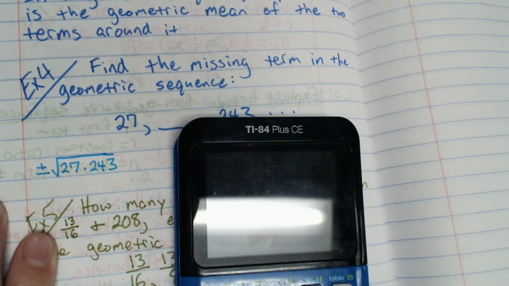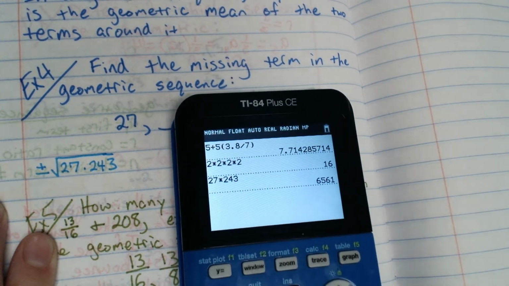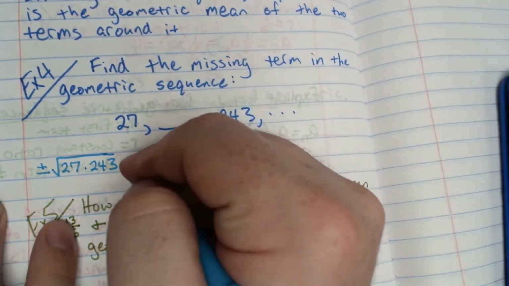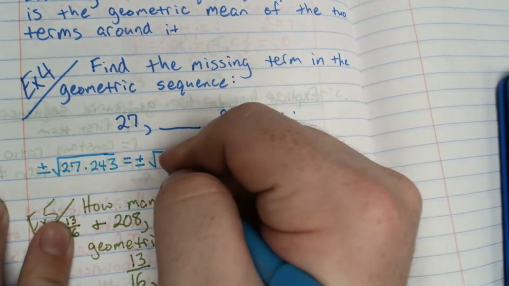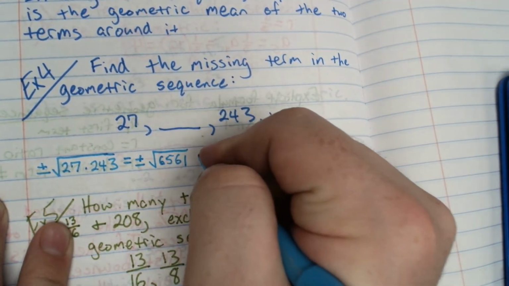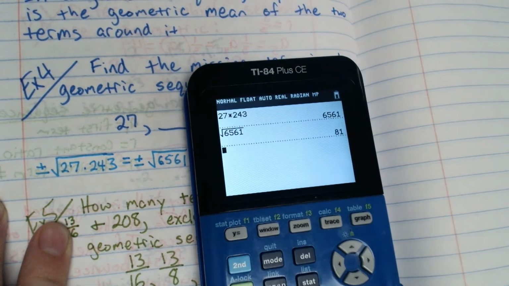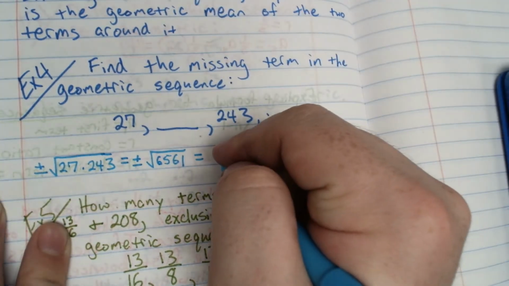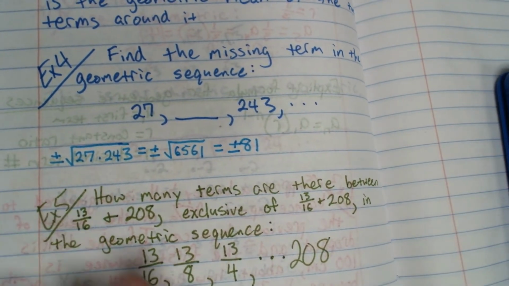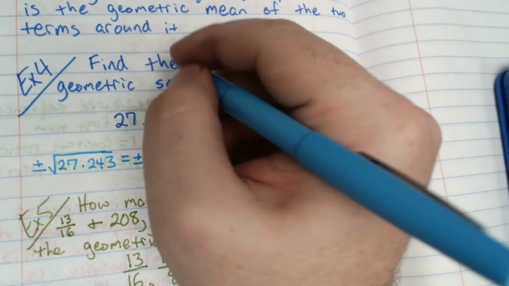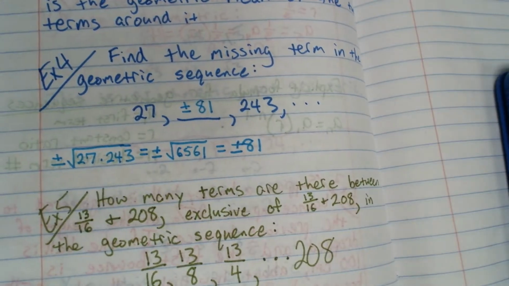If we want, we can figure out what that 27 times 243 is. It is 6,561. So this is plus or minus the square root of 6,561, and the square root of that is 81. So we want plus or minus 81 here. And that says that there are two possible numbers that could go in the middle of these two numbers in this pattern, positive or negative 81.